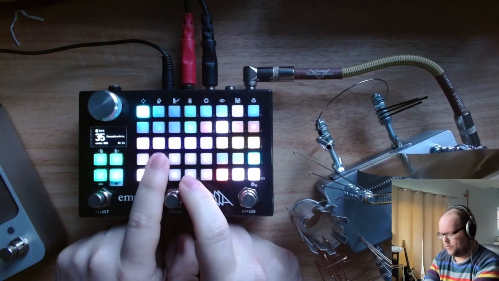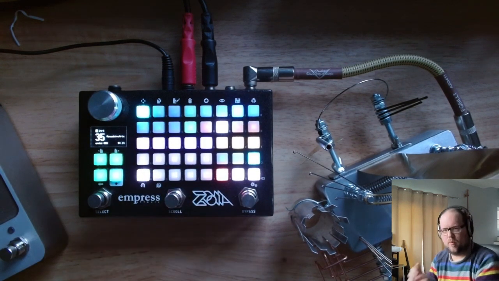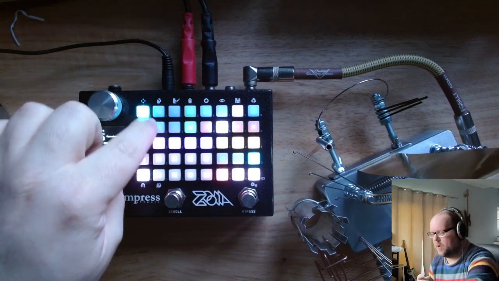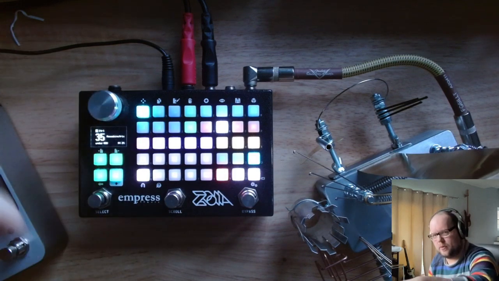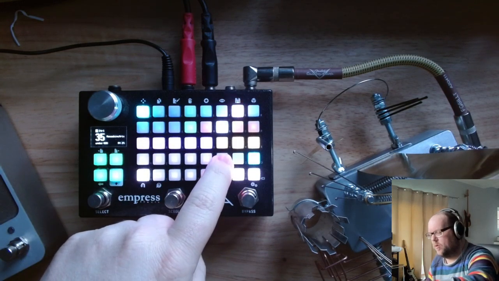So you can still sort of guide it in conjunction with a more generative probabilistic approach. And you can use both of them. You could have a probability setting for the replace signal path while the live mode is going on.